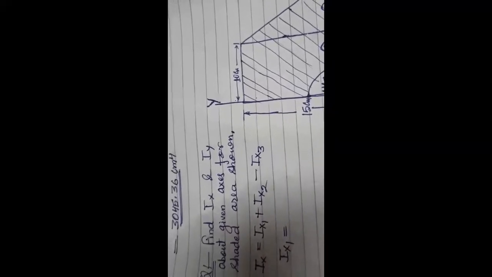So Ix1 for this triangle, about its base, is BH cube upon 12.